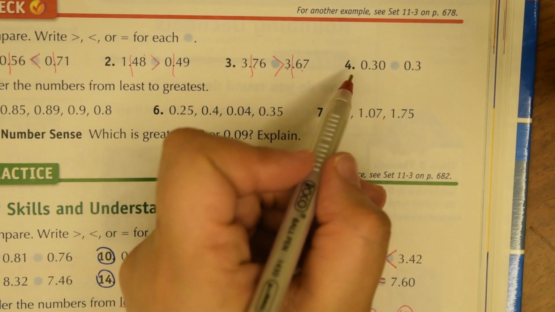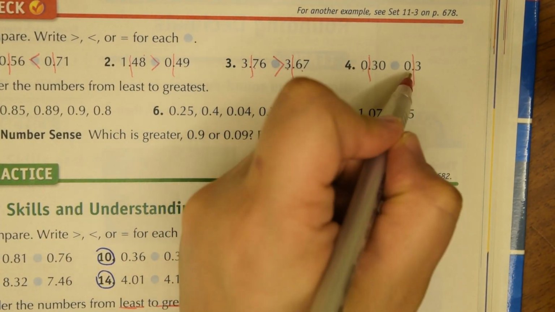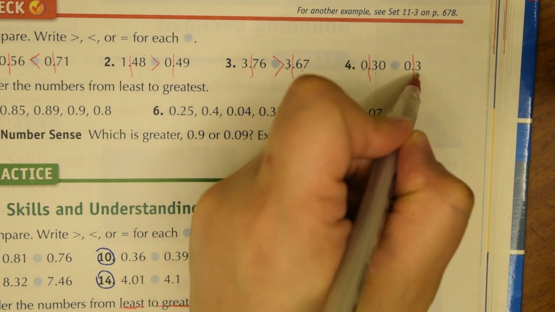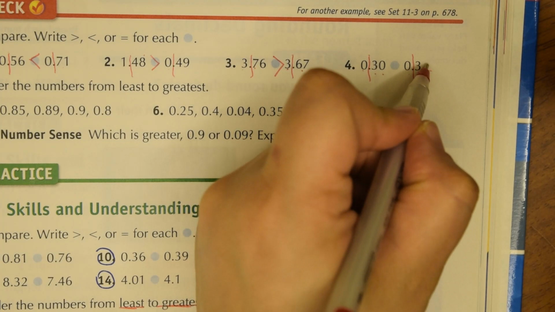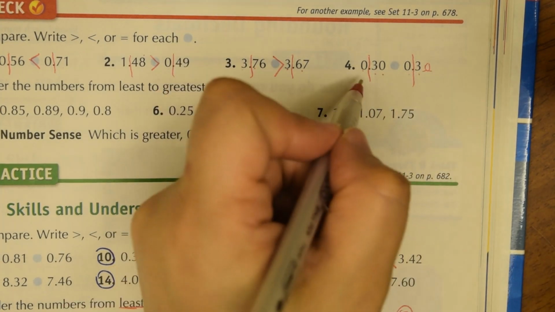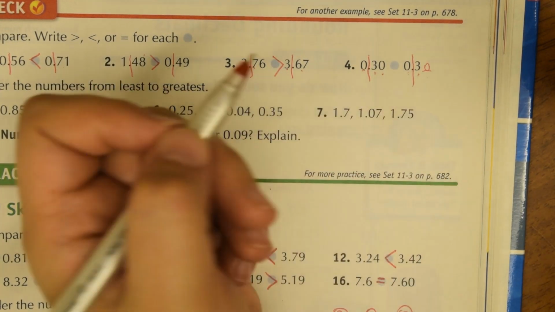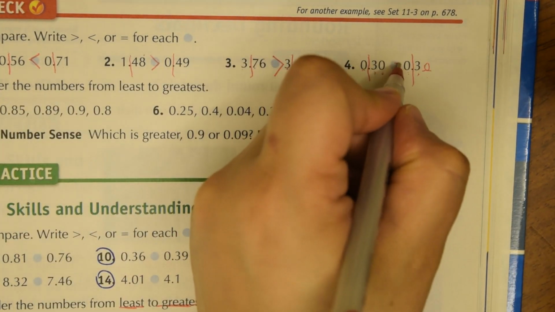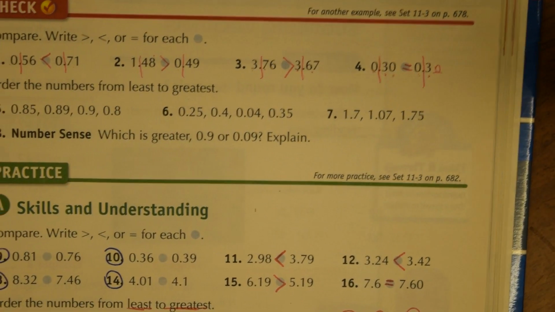And for number 4, I'll put the lines. Here I have 0, 0, 3, 3, 0. And what here? Since I don't have here any number, then it is 0. So I will compare again: 0, 0, 3, 3, 0, 0. Then they are having the same numbers in each place. Then they are equal. Okay.